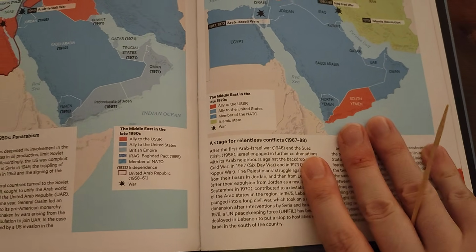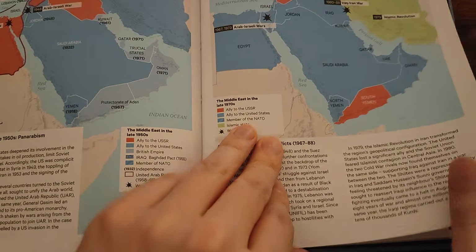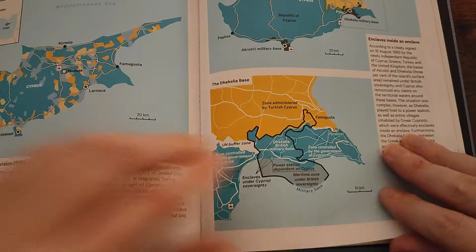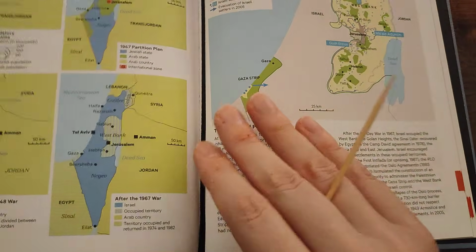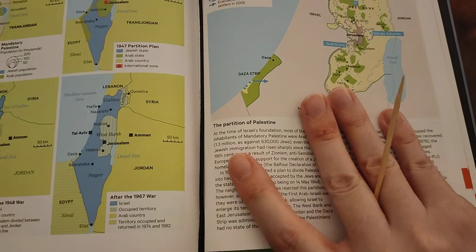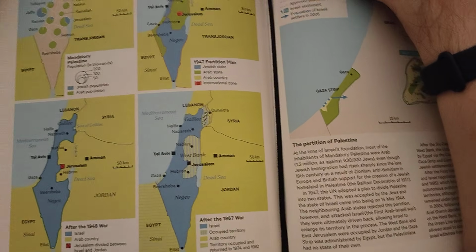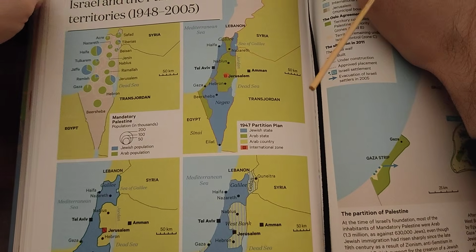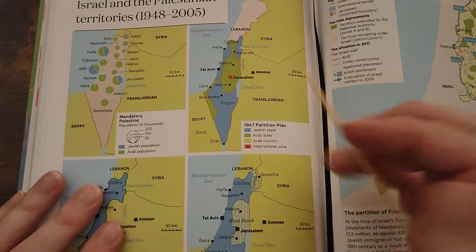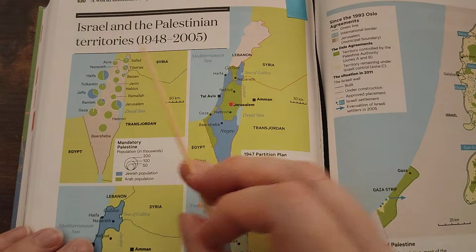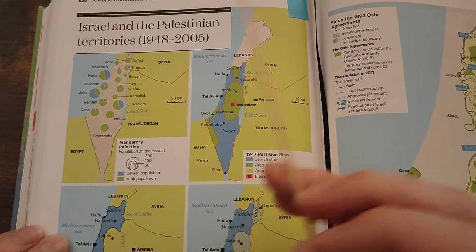Okay, I think we can skip this bit actually because it's not as important as the next section here. Okay, let's look carefully at these maps together. So this is Israel and the Palestinian territories between 1948 and 2005.